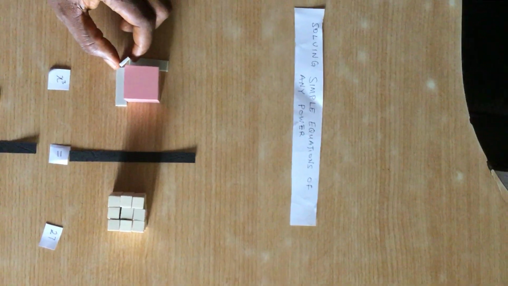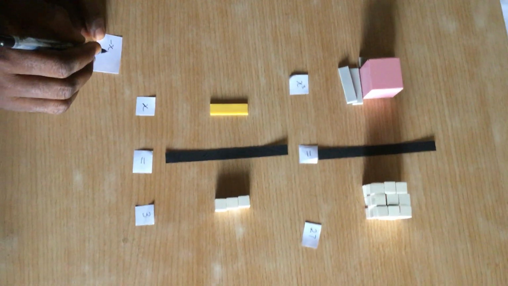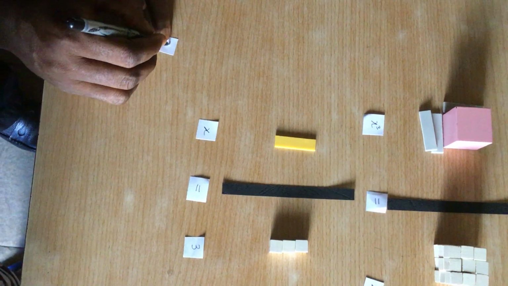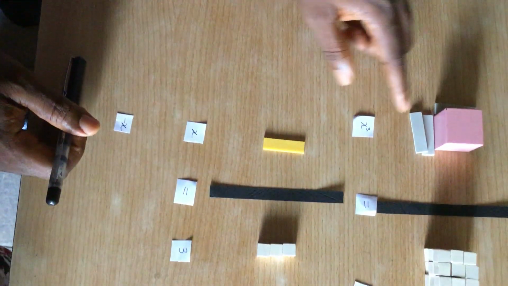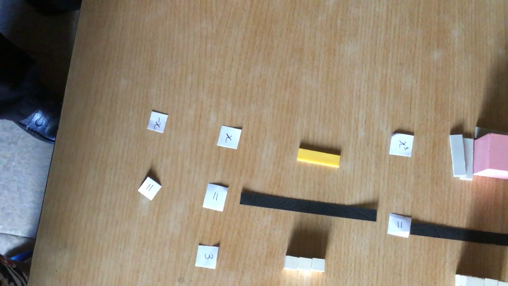So when we multiply this, we have minus x as the length equals 3.